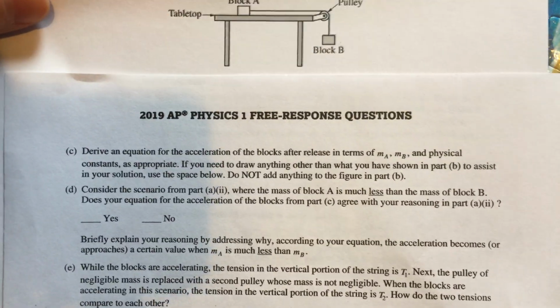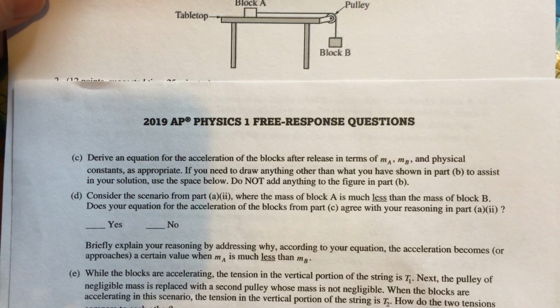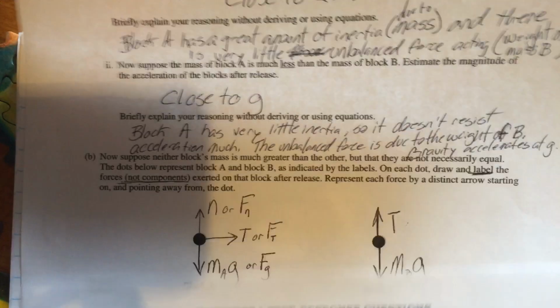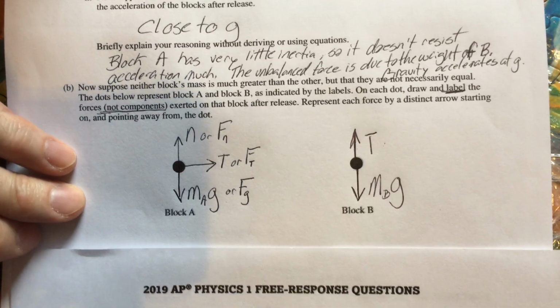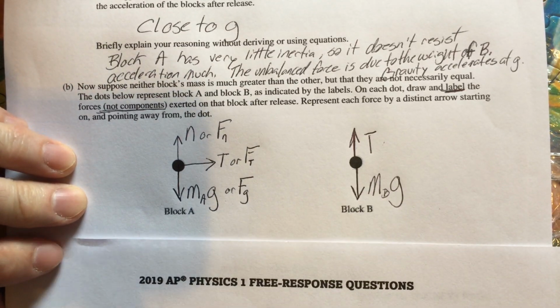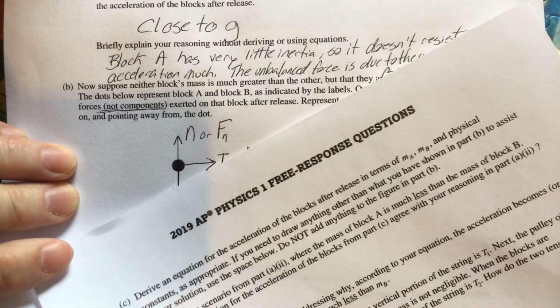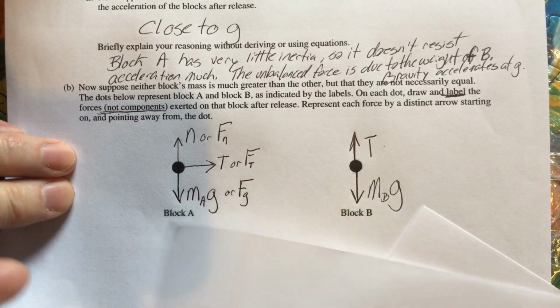The next thing we want us to do is to derive an equation for the acceleration of the blocks. Now, it is no coincidence that they just had us draw free body diagrams, and now they're asking us to derive an equation. There must be something related, so they must want us to use those equations.